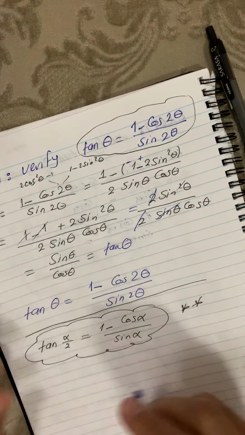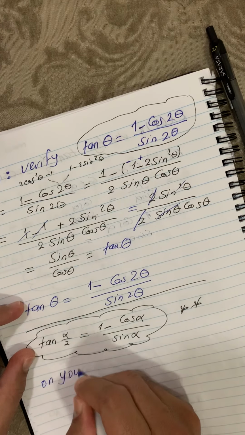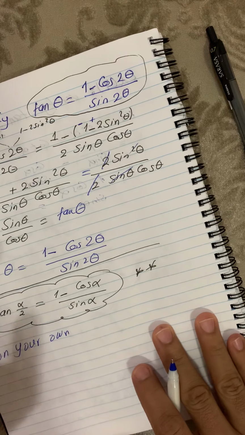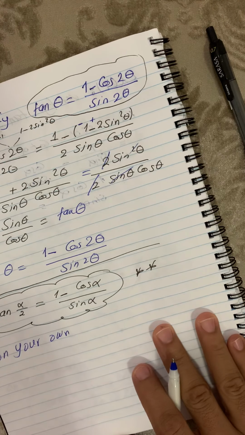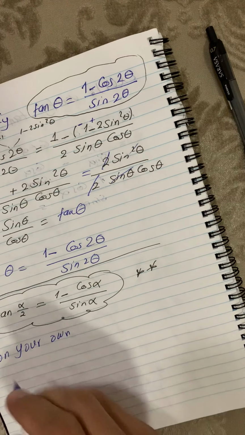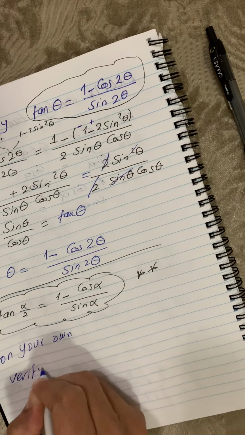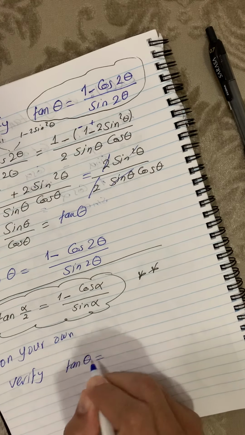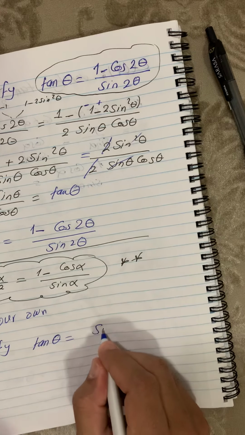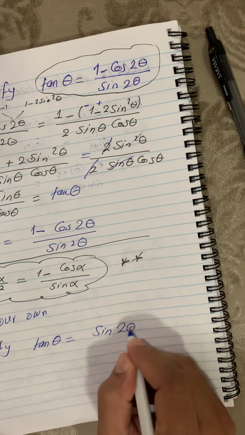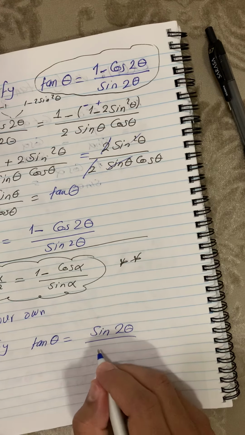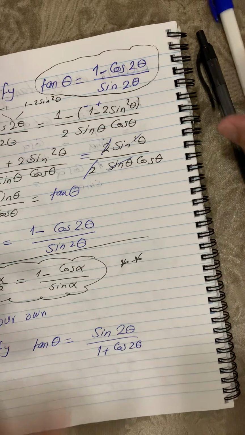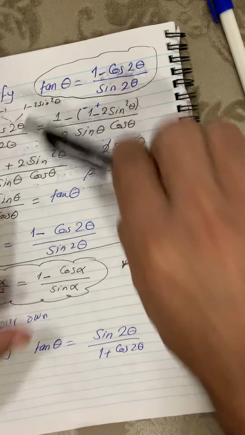Now on your own, prove or verify the identity. Tan theta equals sine 2 theta over 1 plus cosine 2 theta. Using the same technique, the same idea here.